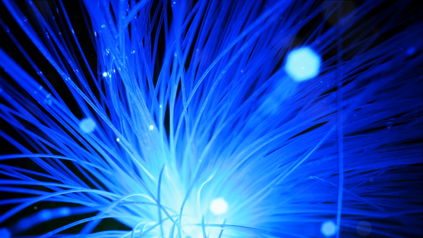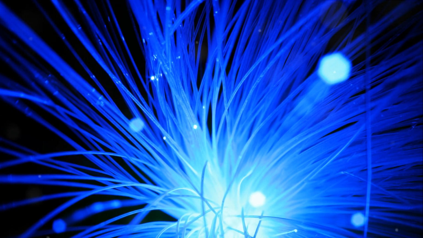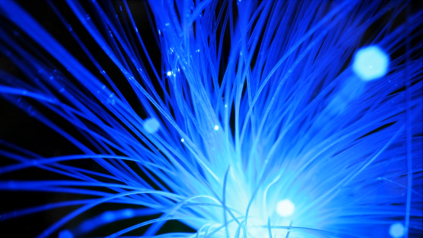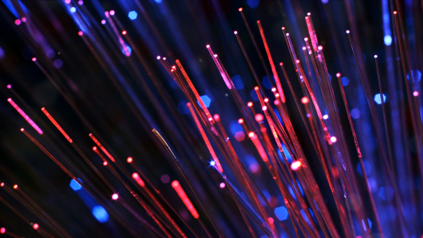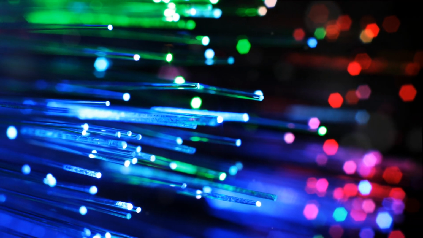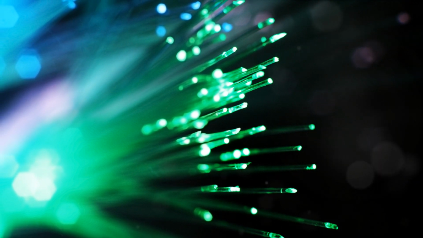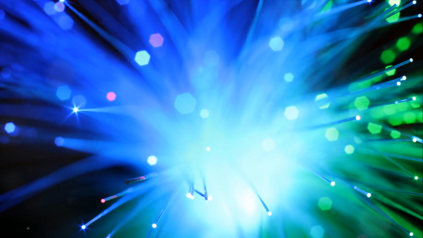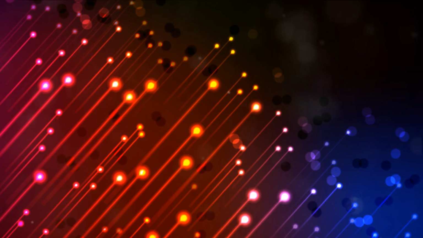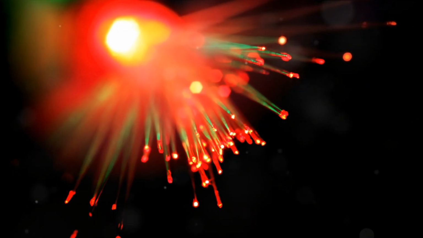Now that we know the technology behind it, let's delve into how fiber internet works. The magic of fiber internet begins when data, such as an email, a video, or even this educational video you're watching right now, needs to be sent from one place to another. This data is first converted into light signals. Yes, you heard it right, light signals. This conversion is done by a device known as an optical network terminal, or ONT for short. Now, these light signals are not like the light we see around us daily. These are pulses of infrared light, invisible to the human eye, but incredibly effective at carrying vast amounts of data over long distances.